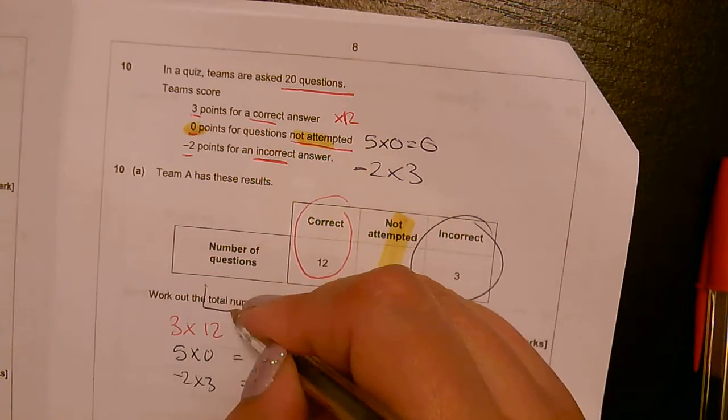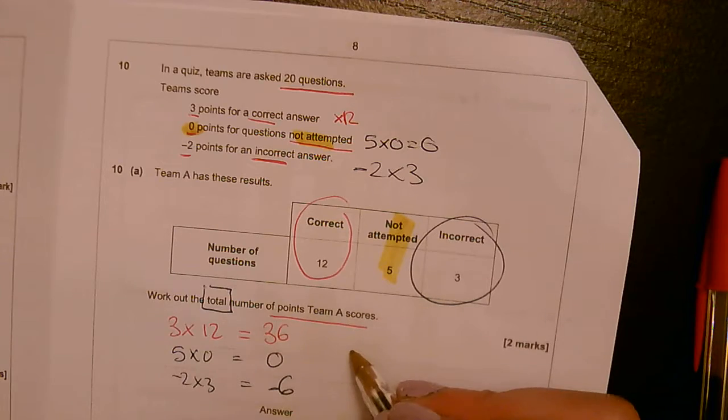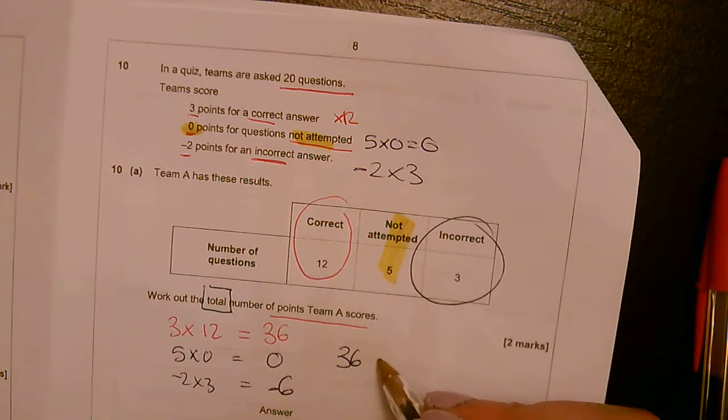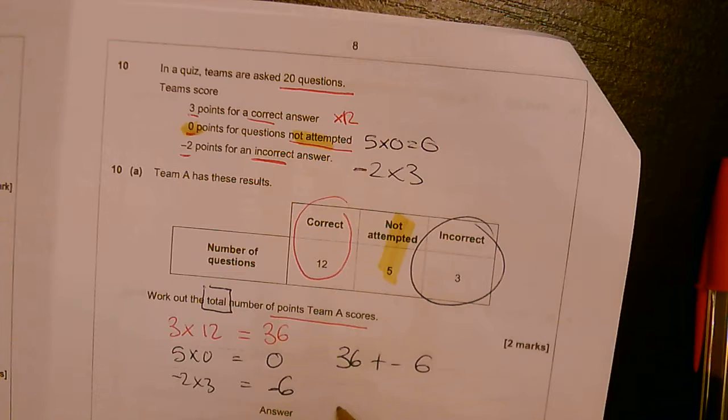So to work out the total though, that's not the total, these are the individual scores. So I now need to do 36, plus nothing is nothing, plus -6, which will just give me 30.